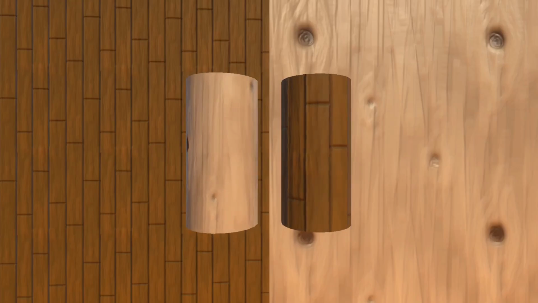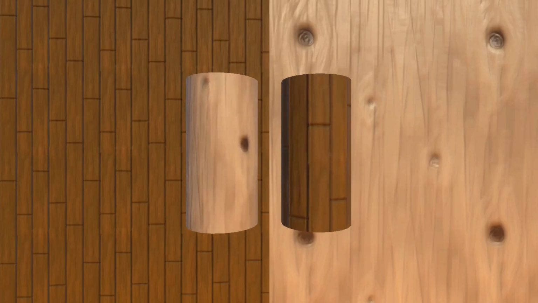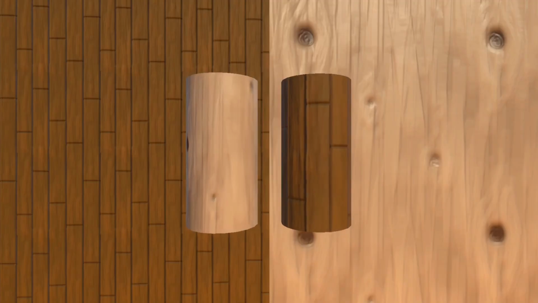Depending on how you play with the coloring and the shading and everything, as well as your material settings, you can go for a more realistic look like the raw one, or you can go for a little bit more of a stylized approach like the planks are. And that's all there is to this one.